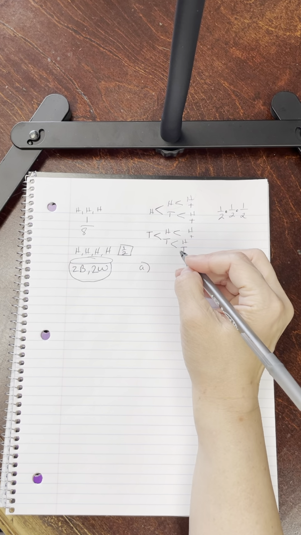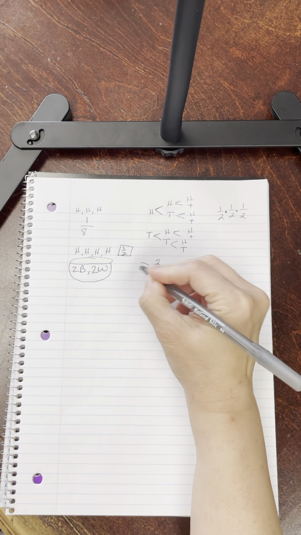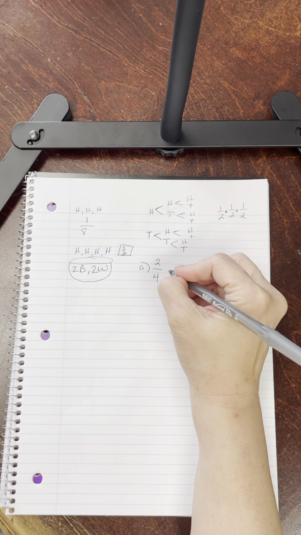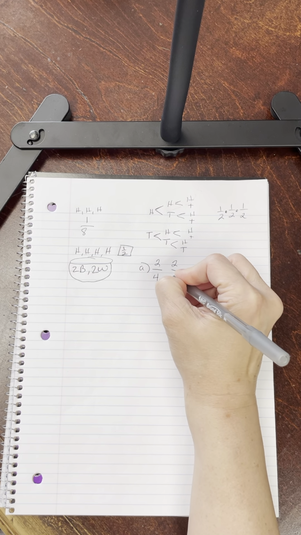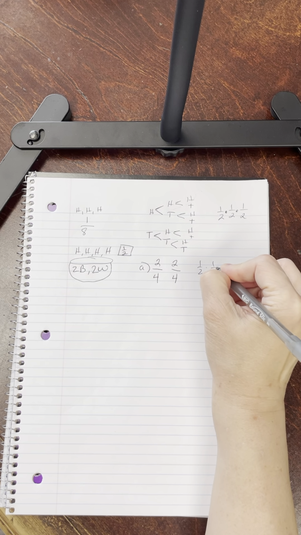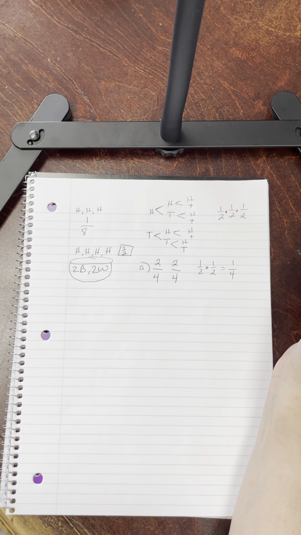Okay, so they're independent draws. So how many blacks did I have to choose from? 2. How many marbles were there? 4. And then I put it back. So how many blacks? Still 2 out of 4. And each of those reduced down to 1/2. So it's 1/2 times 1/2 when I put independent events together. So the probability it comes up black 2 times is that 1/4.